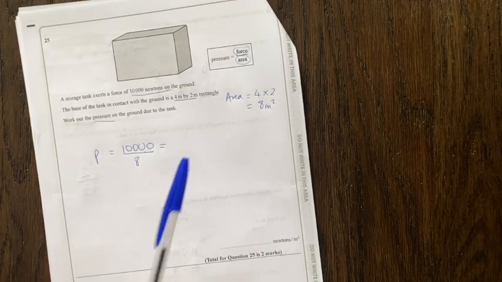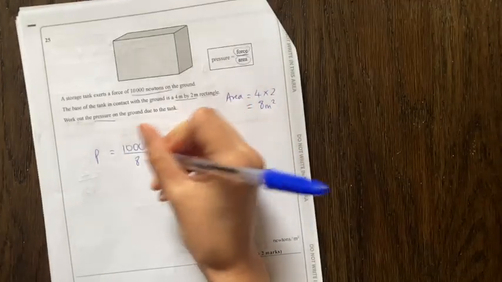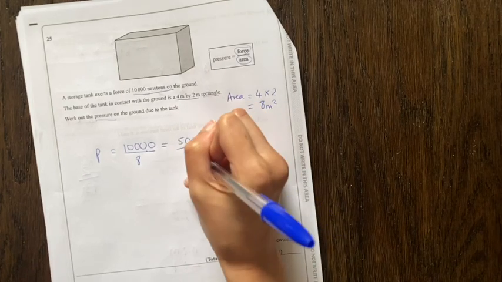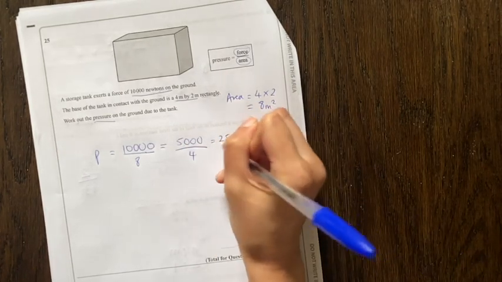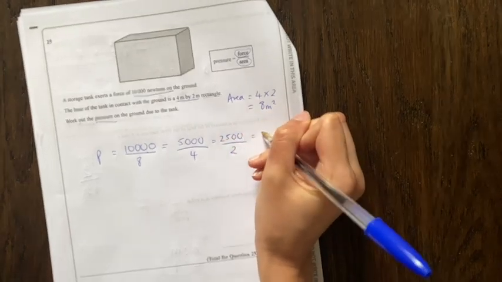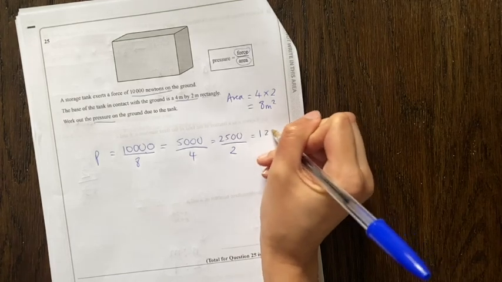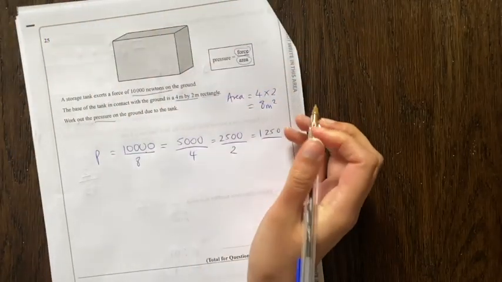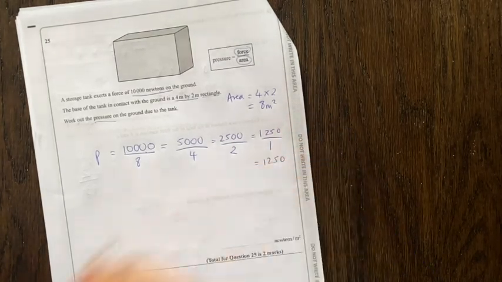To work this out, I can simplify the fraction. I don't have a calculator, but I can half both these numbers because they're even. So I get 5,000 over 4. I can half again to get 2,500 over 2. I can half again to get 1,250 over 1. And that is the same as just 1250.